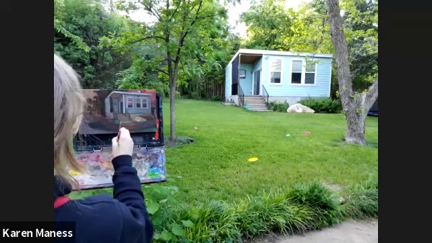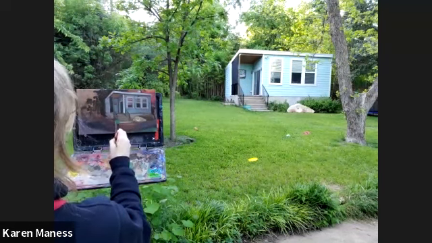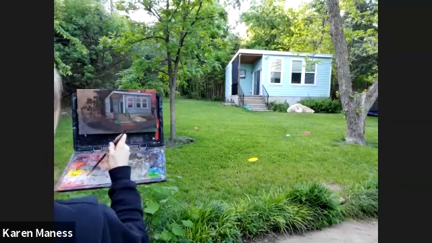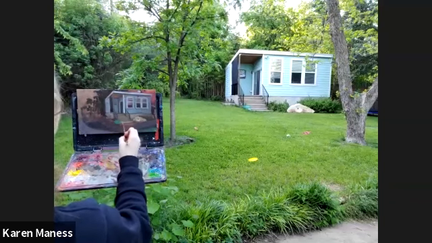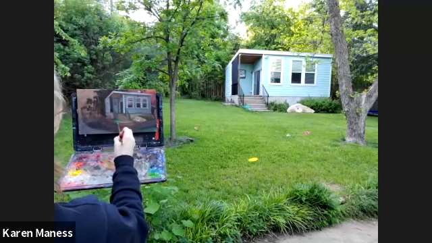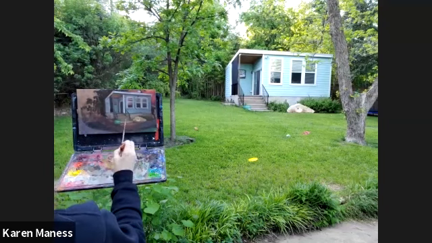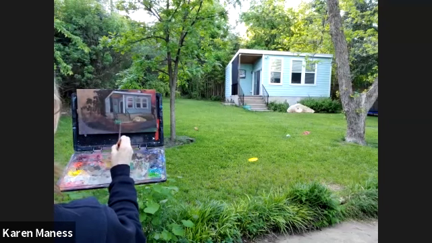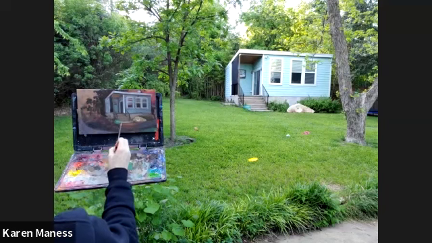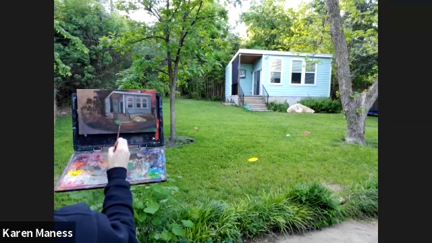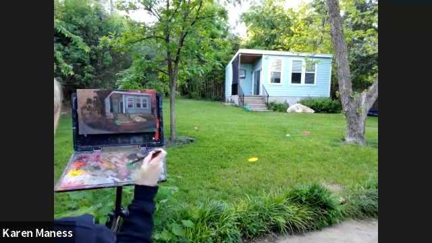A little pot right here since you see it. Give it a little highlighty shine and carry on. Another one in front of it. What's happening there?